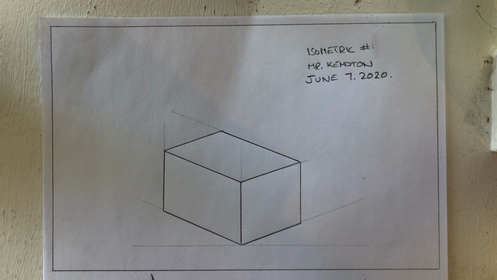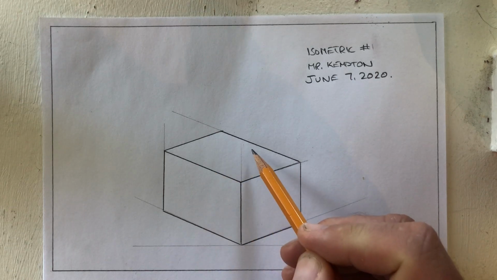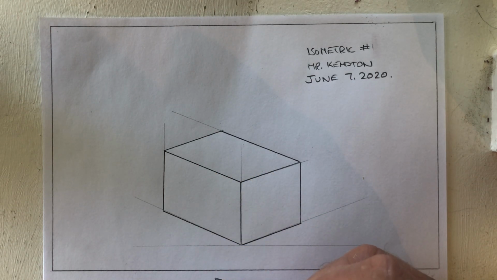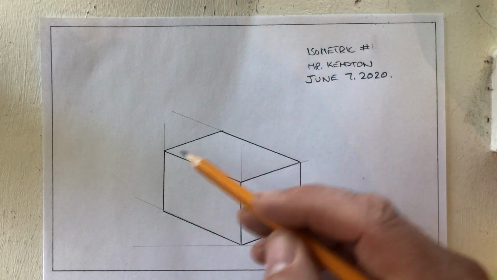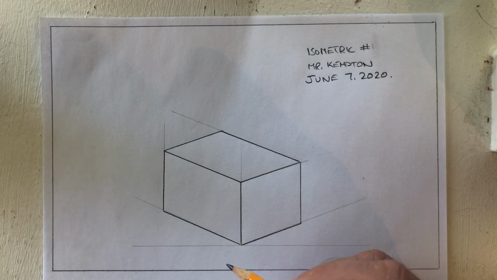Now if you remember, object number 2 is essentially the same as object number 1, except there are some features that are cut out of it. We have a big cut across the top and we have a smaller cut across the bottom. So what I'm going to suggest you do is when you start to do object number 2, you start with the same basic shape.